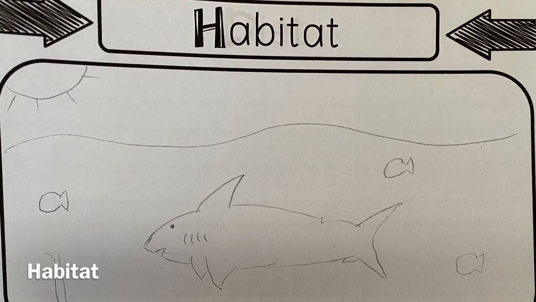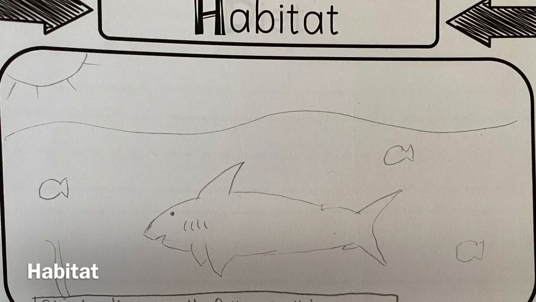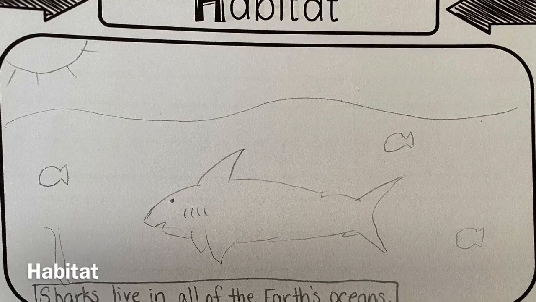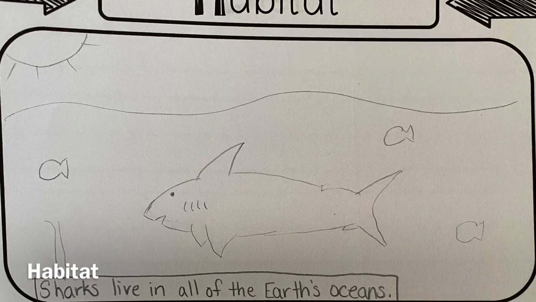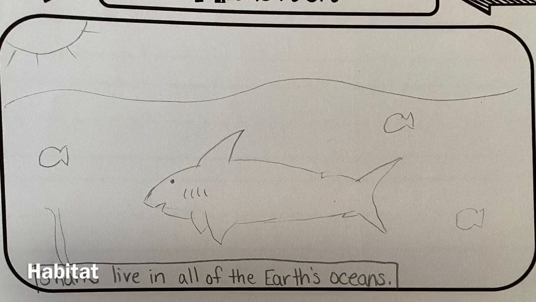On the habitat page, you're going to want to illustrate where your animal lives. I added a caption to teach the reader a little bit more about my picture, saying that sharks live in all of the Earth's ocean. When I go to do my writing, I might be a little bit more specific and talk about the names of the oceans and different parts of the ocean where the shark lives.